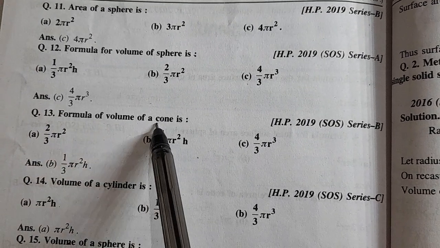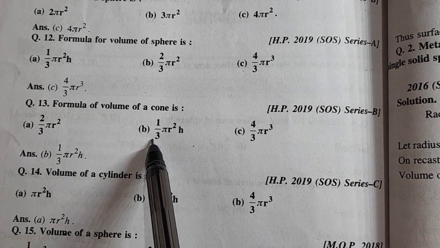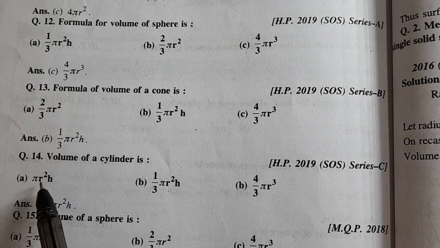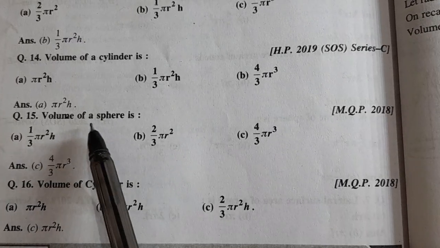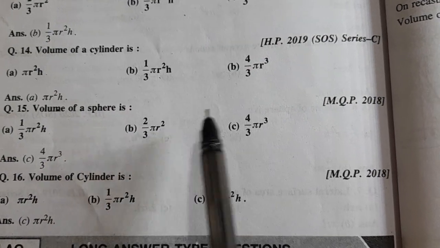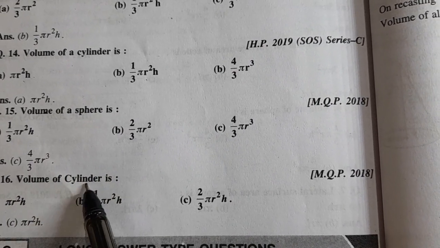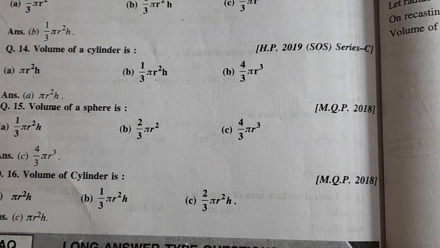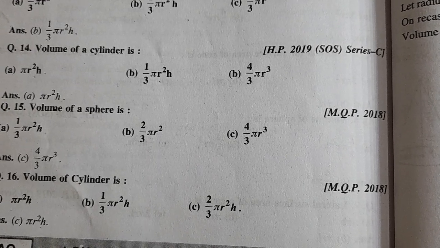The formula of the volume of a cone is 1 by 3 pi r square h. The next one is the volume of a cylinder, that is pi r square h. Next one is the volume of a sphere, 4 by 3 pi r cube. Next one is the volume of the cylinder, that is pi r square h. So maximum formulas are asked in the MCQs.